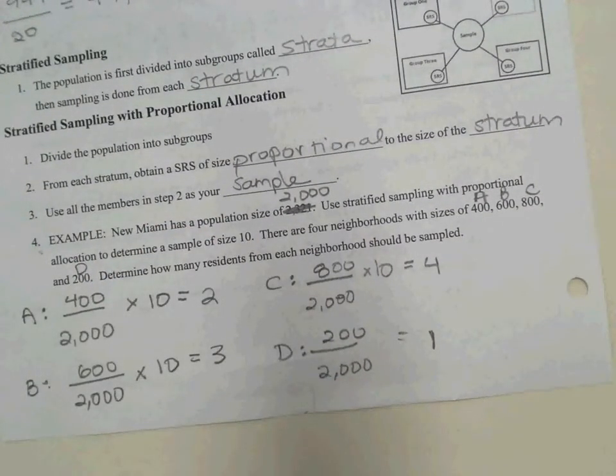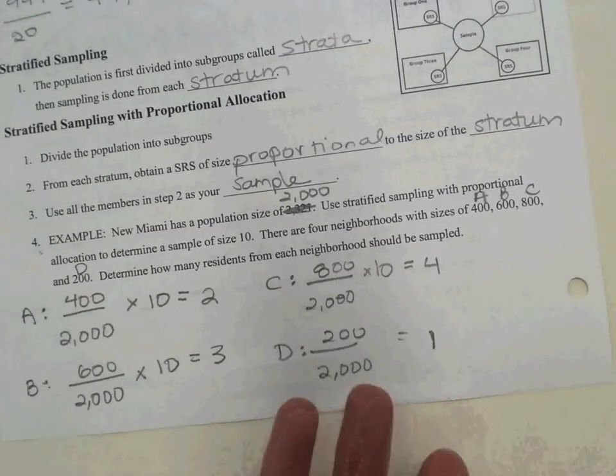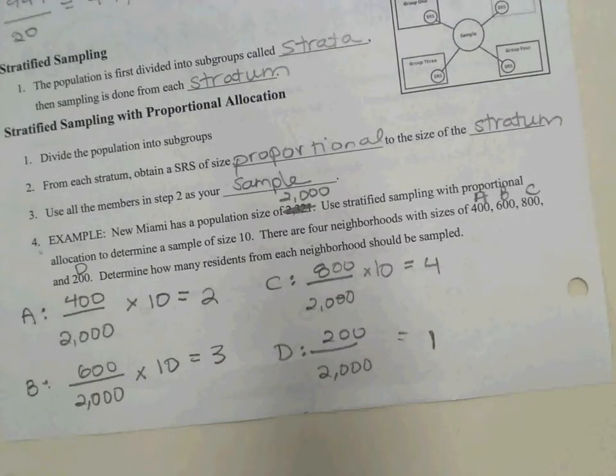Do you see why I feel like this is the most fair? This proportional allocation thing really helps even things out. Like a neighborhood of 800 people deserves to have more of a voice than a neighborhood of 200 people, right? It's proportional though. It's not like we just randomly make it up. Oh, you just get a few less, you get a few more. There's a process. So they all add up to 10. That's the sample size that we wanted. So this is stratified with proportional allocation.